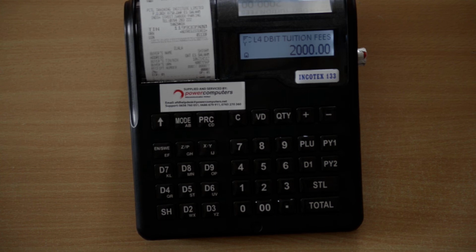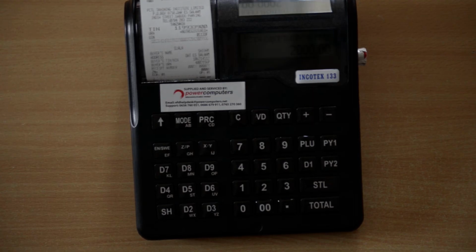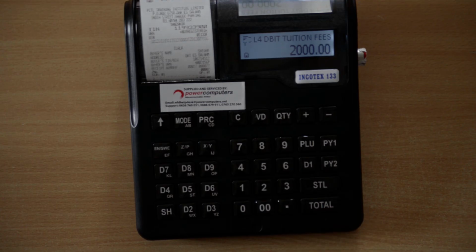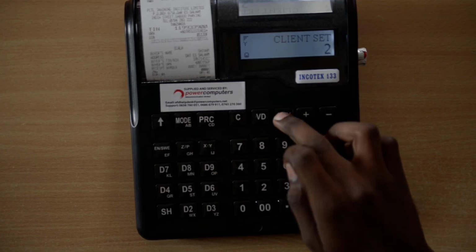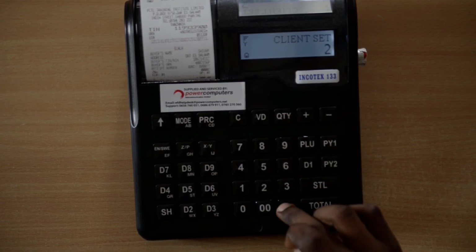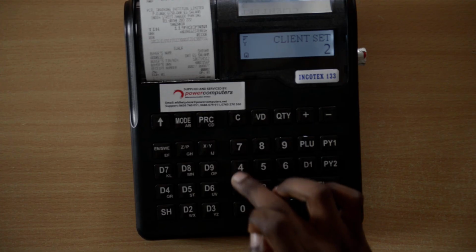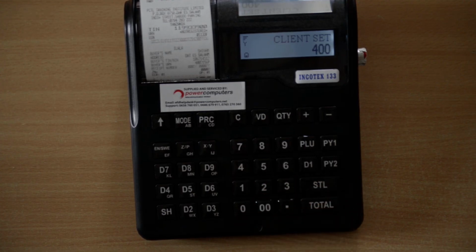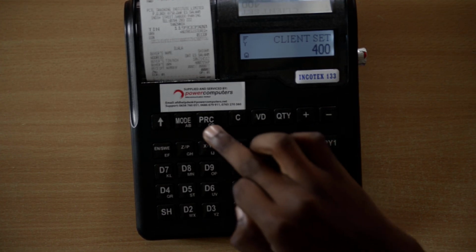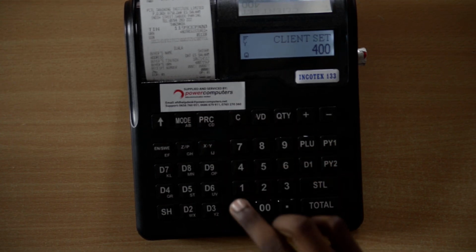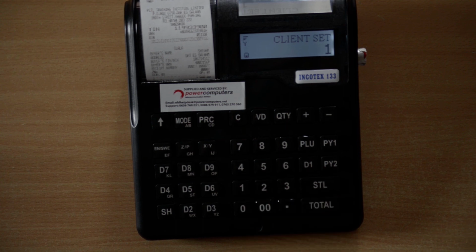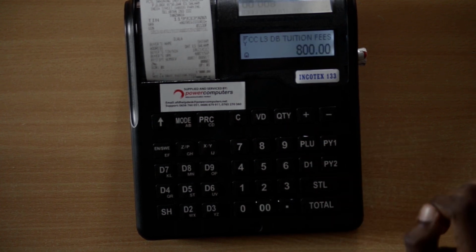For example, the same customer is in need of this next item. Then I press dot. I write the quantities, let's say 2. I press QTY. I press dot. I write the selling amount directly. Let me say 400. The next step, I press button PRC. The next step, I write the next code number. Let's say number 1. The next step, I press PLU.